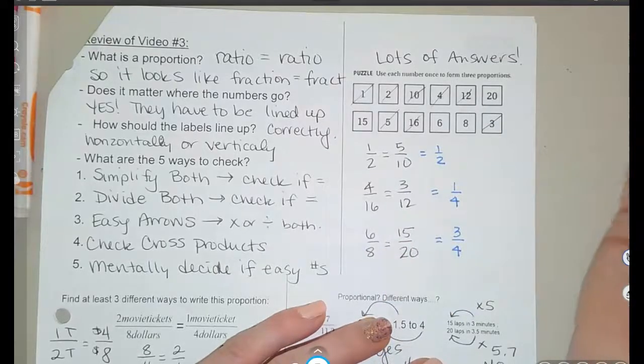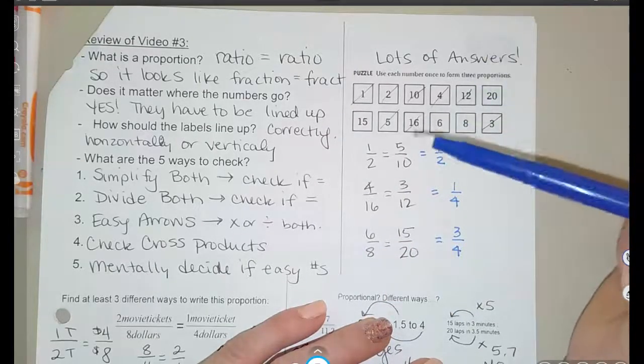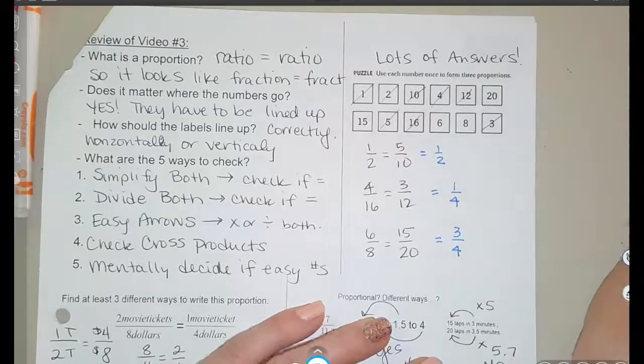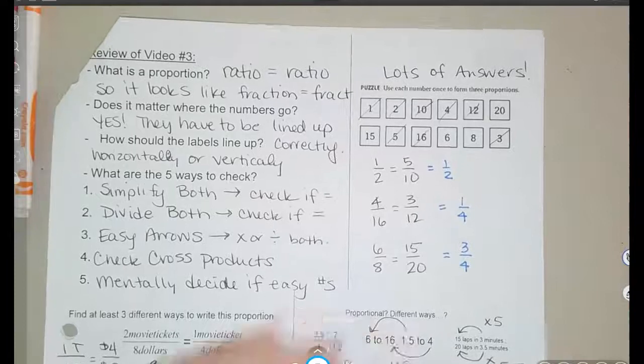So there are lots of different correct ways you could do it, but you just want to be able to take 4 numbers and put them correctly into a proportion that's true, okay? All right, let's go back to here.